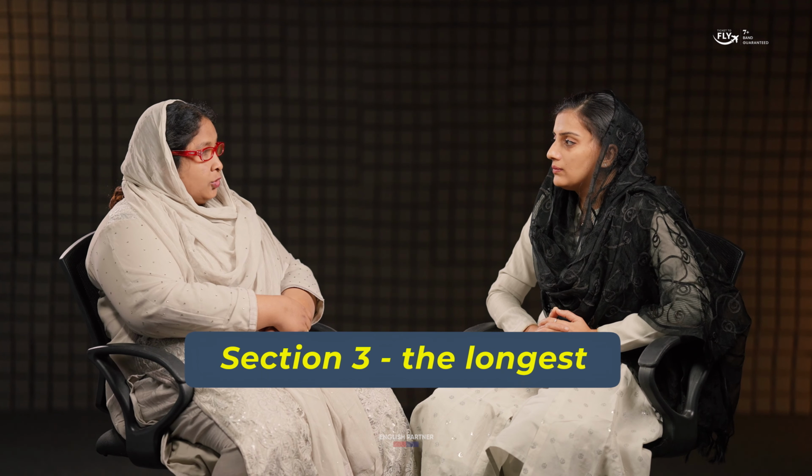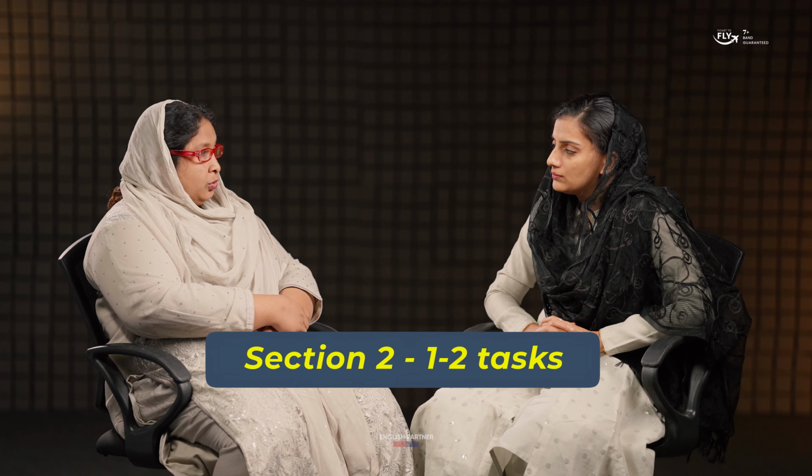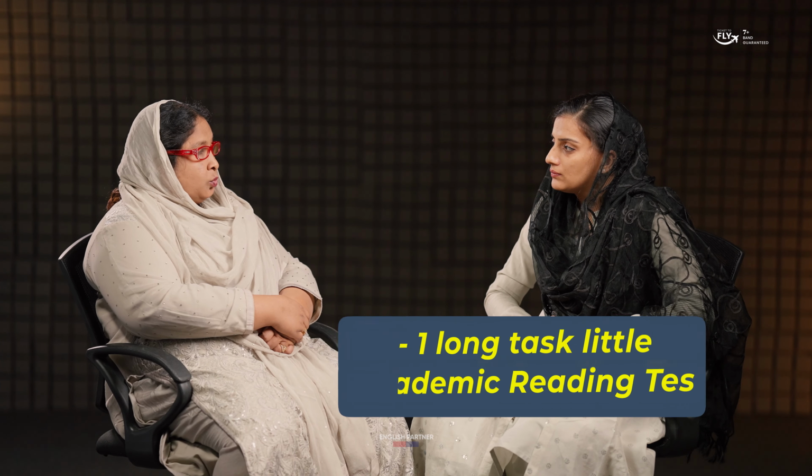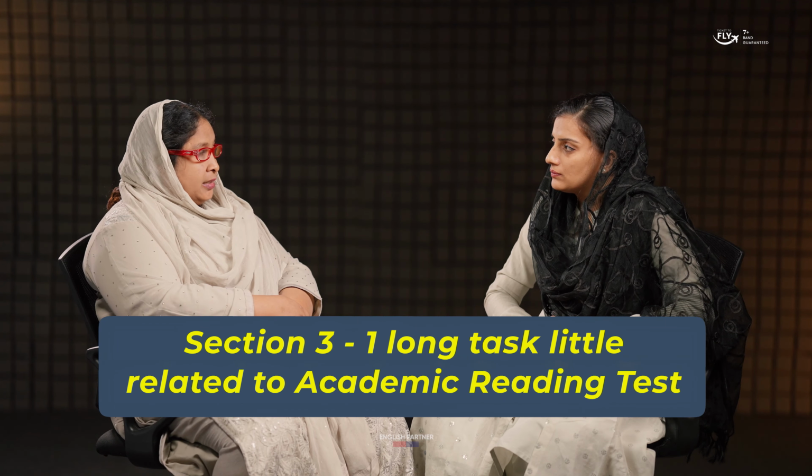Then what about general IELTS? In the general reading also there are 3 sections, but in the first section there are 2 to 3 tasks, in the second section there are 1 to 2 tasks, and in the third section there is one long task which is a little related to the academic reading.